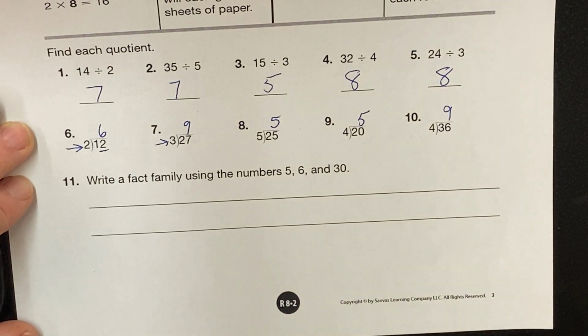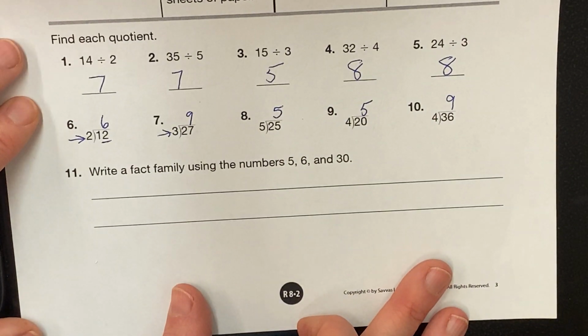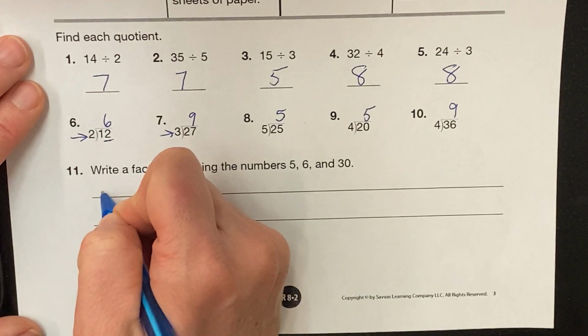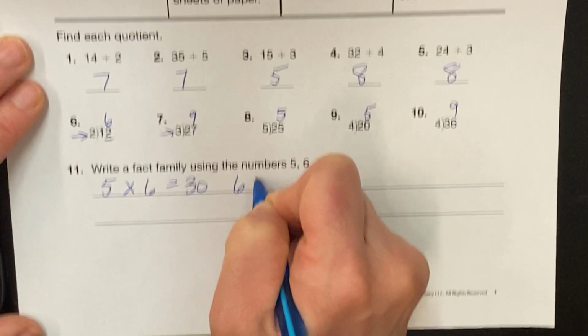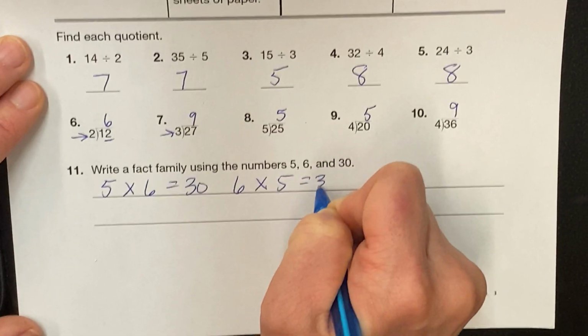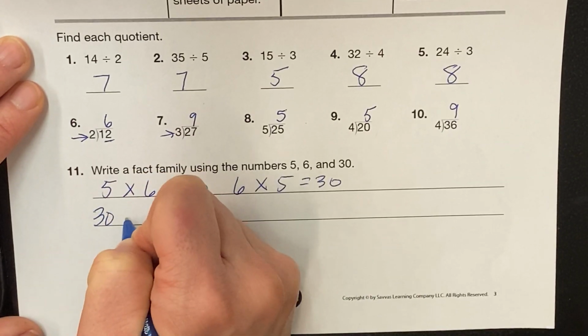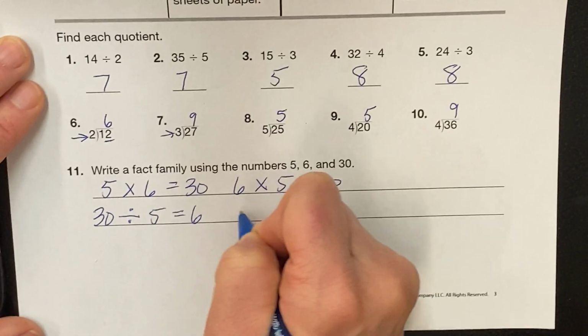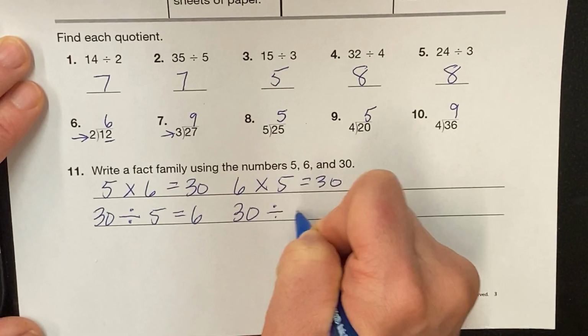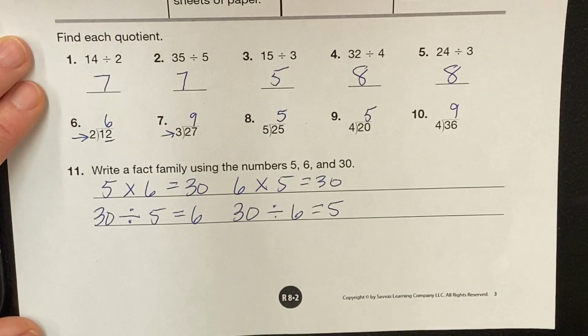And the last one, number 11, write a fact family using the numbers 5, 6, and 30. 5 times 6 equals 30. 6 times 5 equals 30. 30 divided by 5 equals 6, and 30 divided by 6 equals 5.